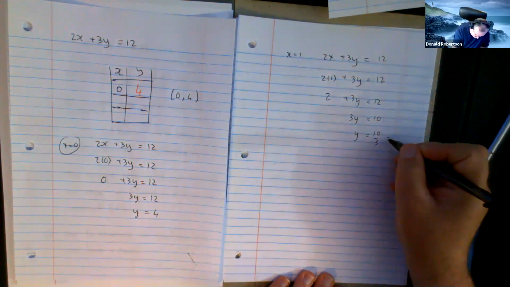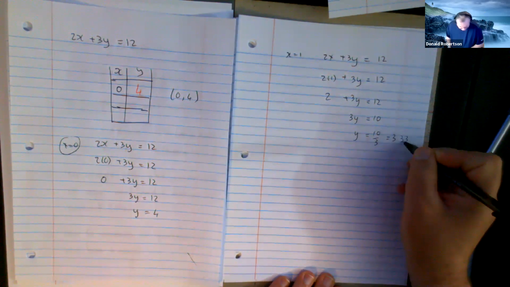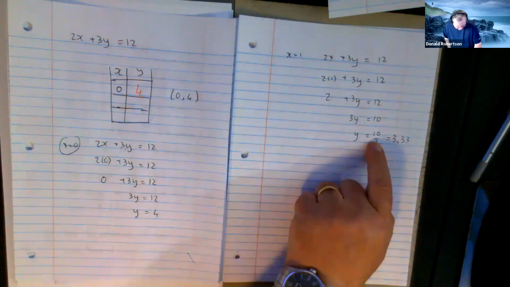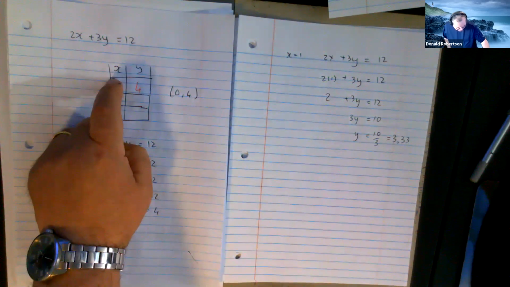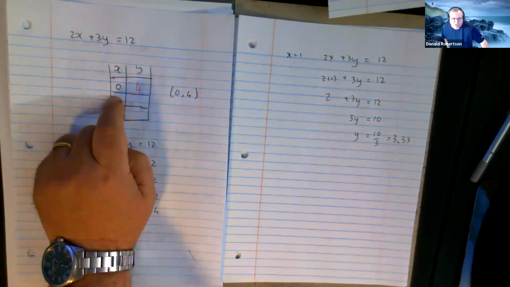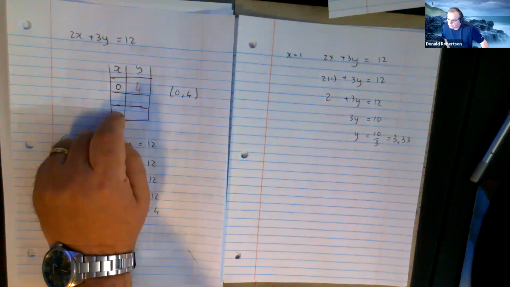It's roughly 3 point lots of threes. I don't really want to do that one, so I don't want to choose x equals 1. Do you see x equals 0 works well, but x equals 1 wasn't really very useful. And can you trust me that x equals 2 doesn't really work very well either.